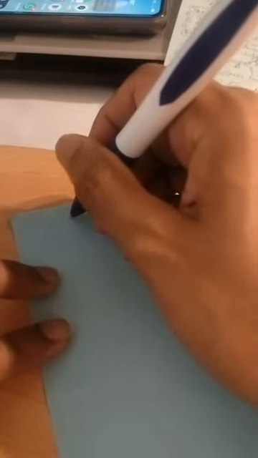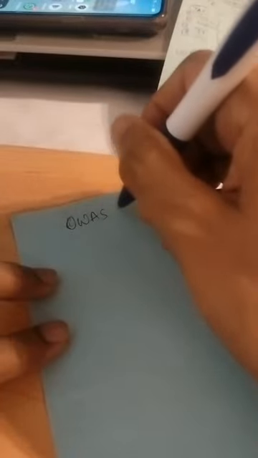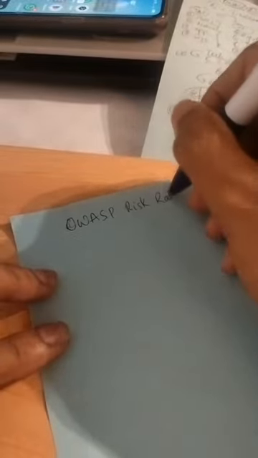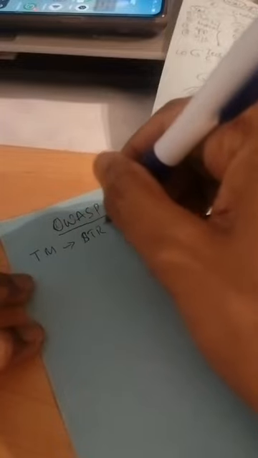Okay, well, let me explain how to take up OWASP risk rating. So basically, we have a lot of threat models, out of which the very famous one for applications is STRIDE.